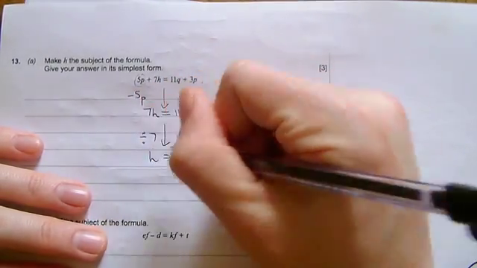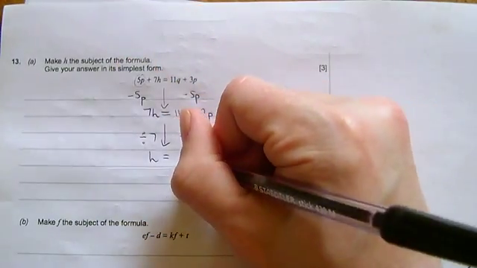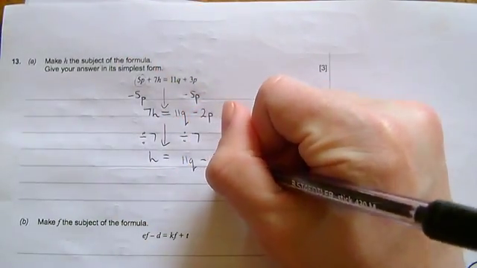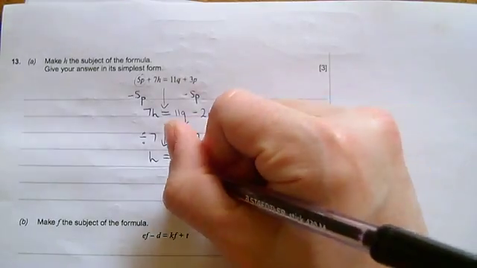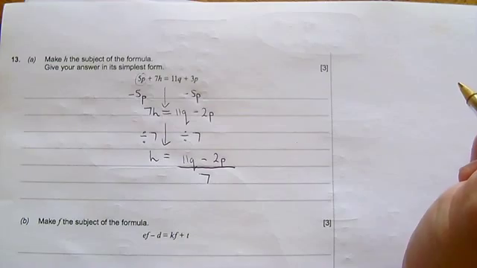Now the nice thing with rearranging to make something the subject of the formula is that I can't actually do 11q minus 2p divided by 7, so I literally just leave it as divided by 7, and that's it. That's the full 3 marks.